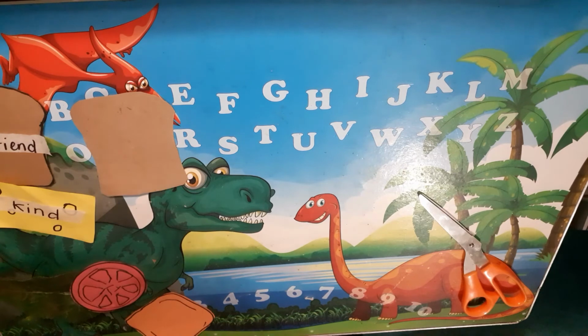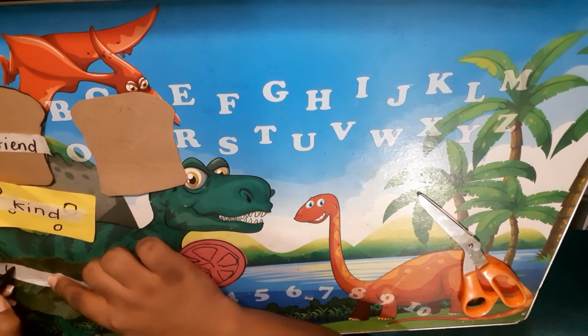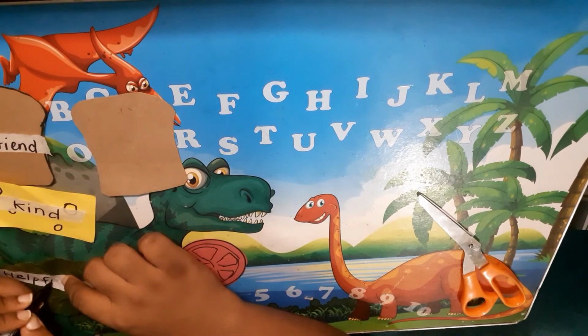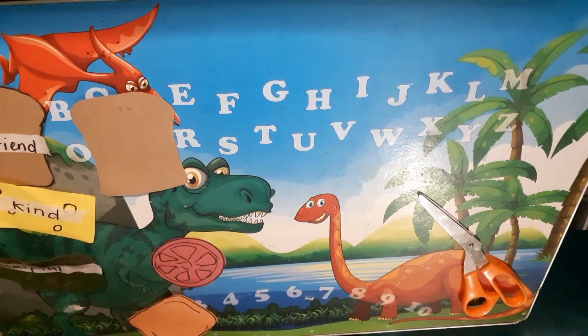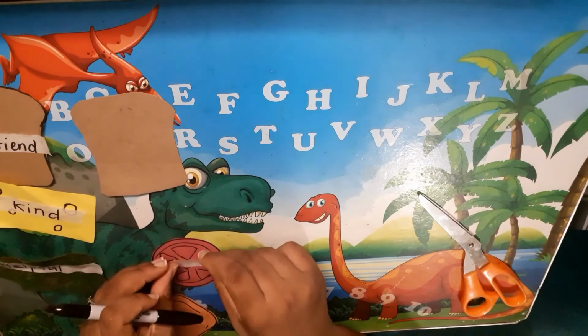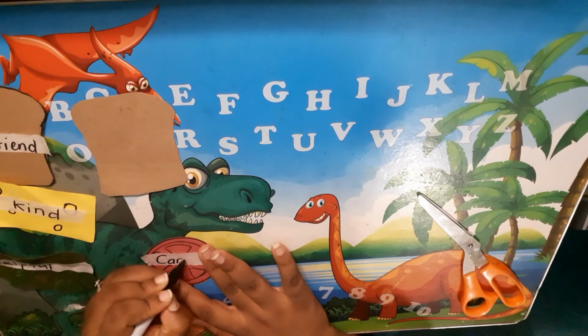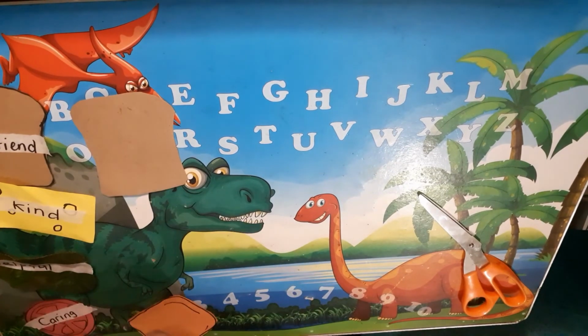Next we have helpful. So the lettuce will be helpful. How do we spell helpful? Well, it starts with an H-E-L-P-F-U-L. Helpful. Next we have a tomato. Tomato is for caring. It stands for a caring person. So this is another great quality of a friend.